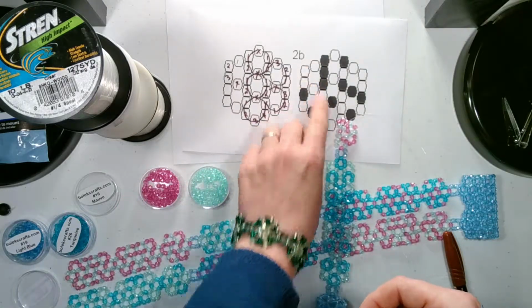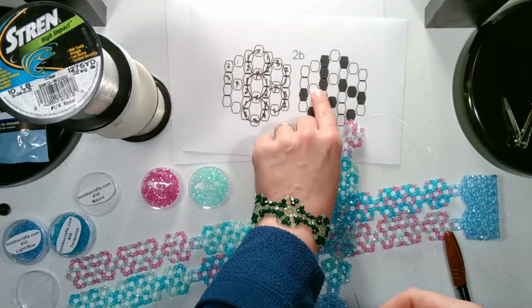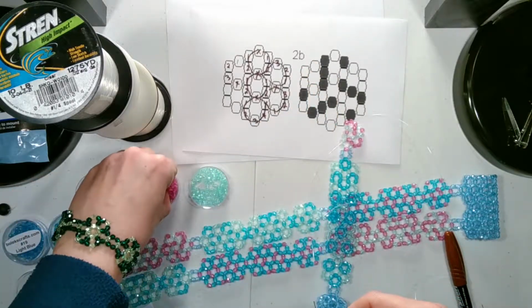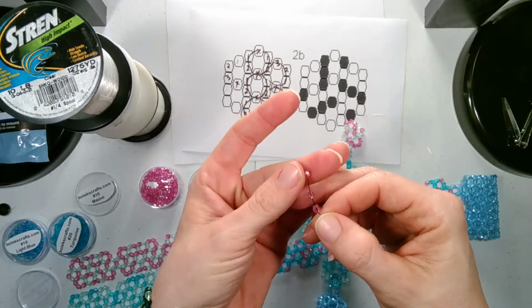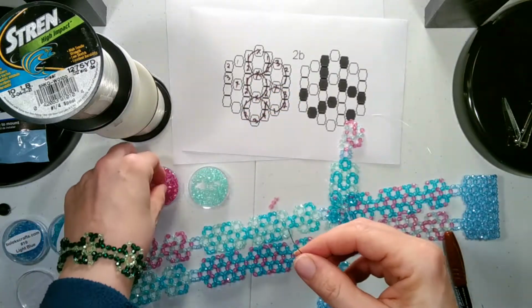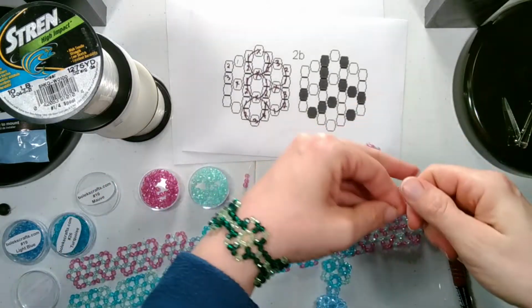And we're over here now because we're on the side with the 3 beads, which is right here, so we're over here. We'll add 1, 2, 3, and cross.